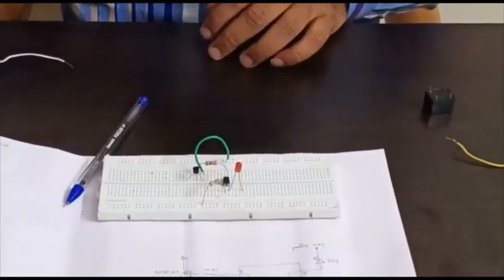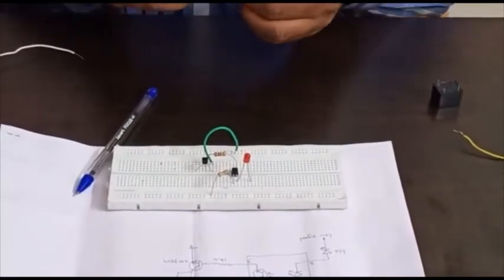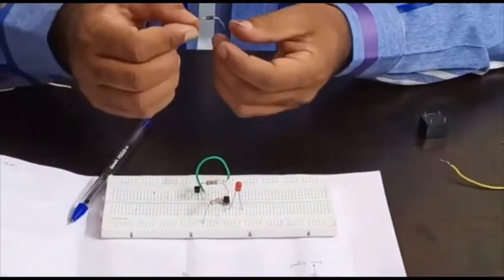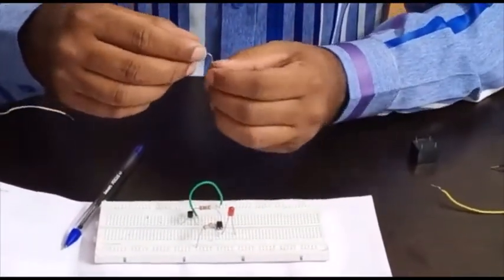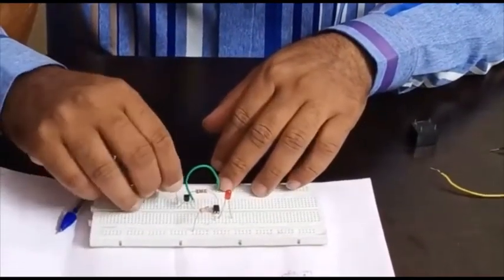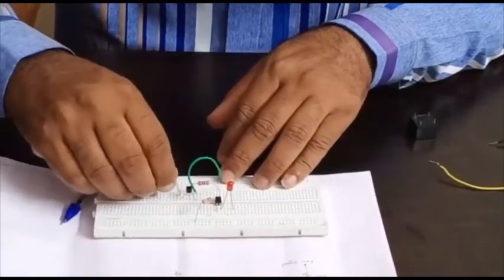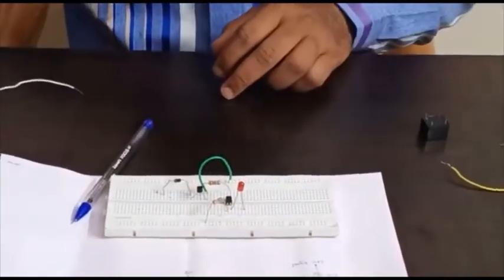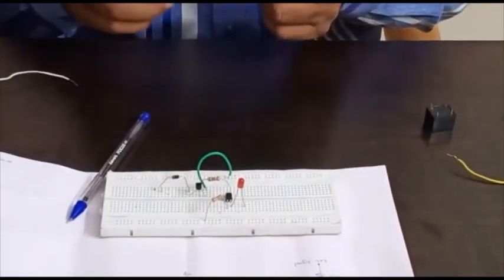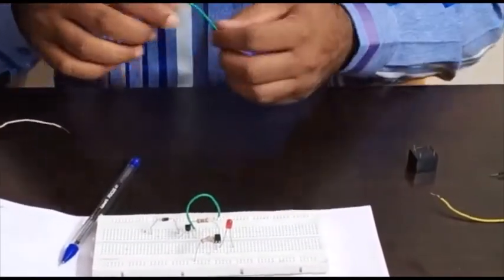Now across the collector terminal, connect the positive of the diode. Now the negative terminal of the diode should be connected across pin number 4 of the PC817.